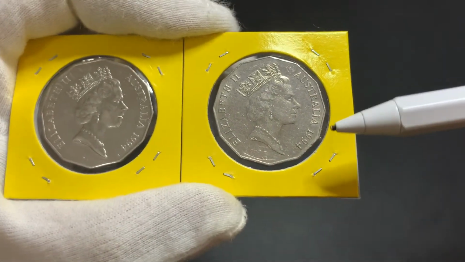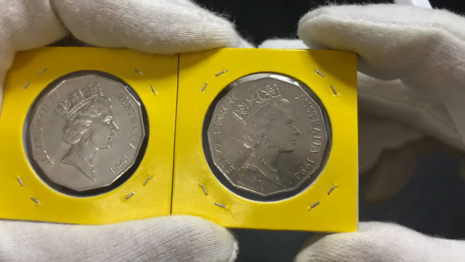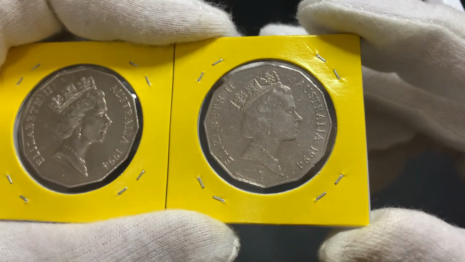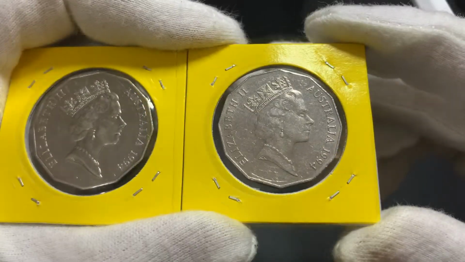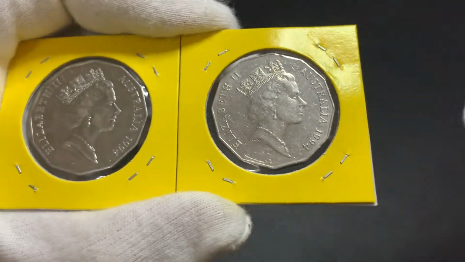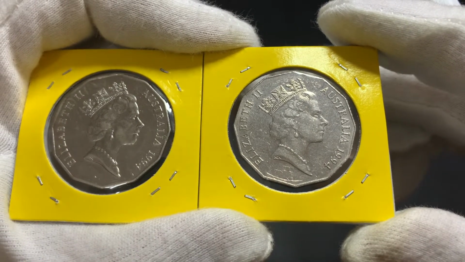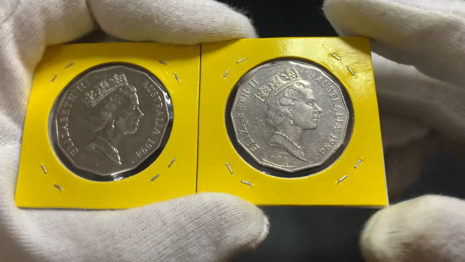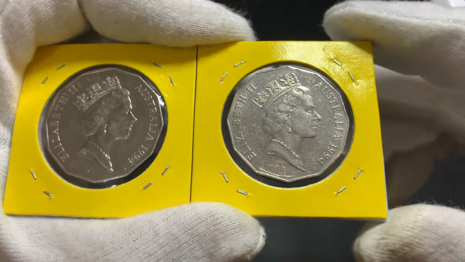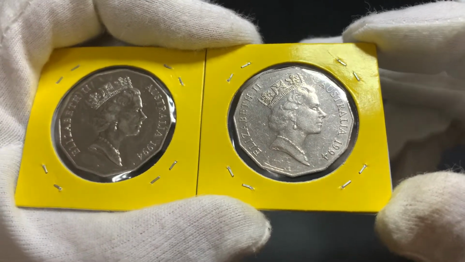Now, I wasn't able to find a coin with a wide date while going through my change. So I bought this coin from a coin store in Sydney back in 2019. It's not in the best of condition, but I was pretty happy to have both varieties in my collection. It was only a few months ago that I realized that you can actually find these wide date coins in the sets and in the PNCs. And that's what I'm going to show you next.